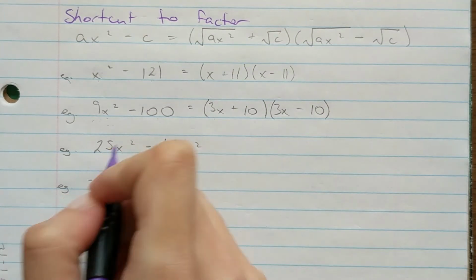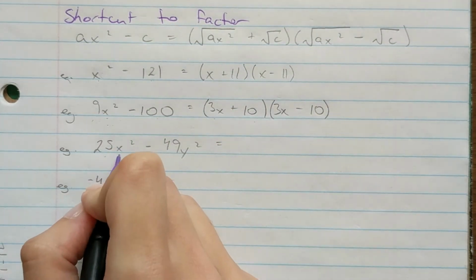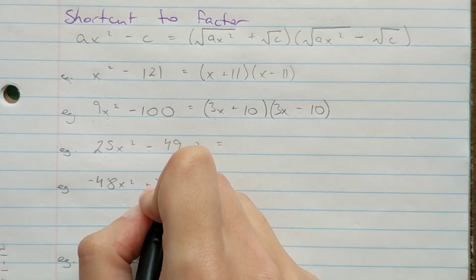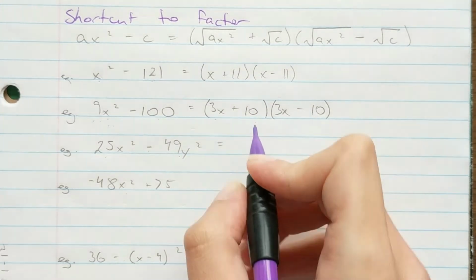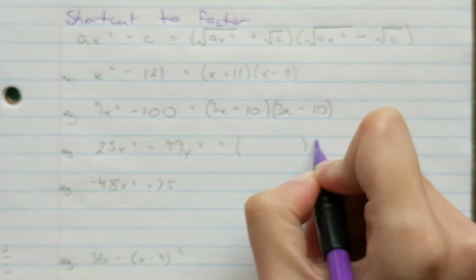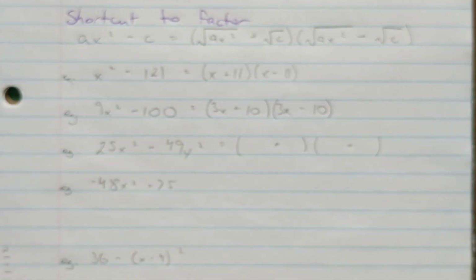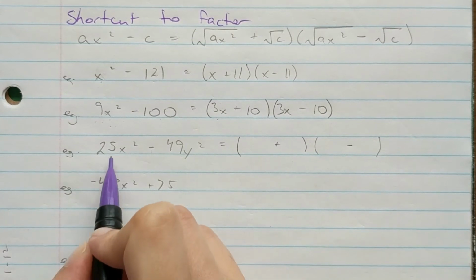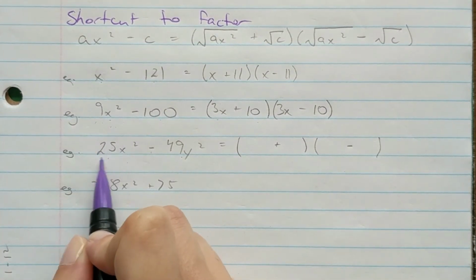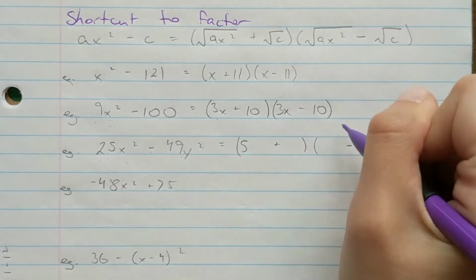Let's do another example here. 25x squared minus 49y squared. Remember, we're going to set it up here. Two brackets, one with a plus, one with a minus. To find my first term, I need to take the square root of everything here. So the square root of 25 is 5.